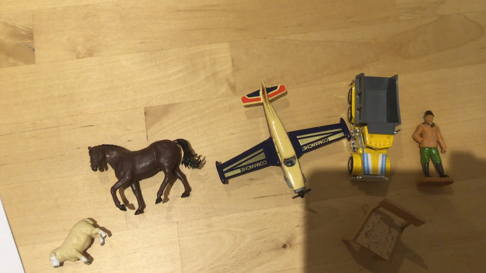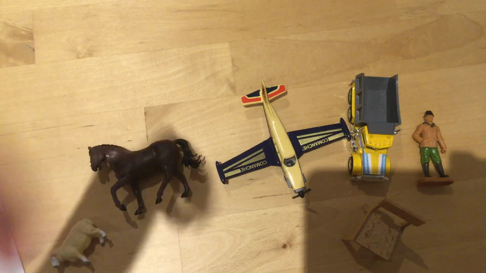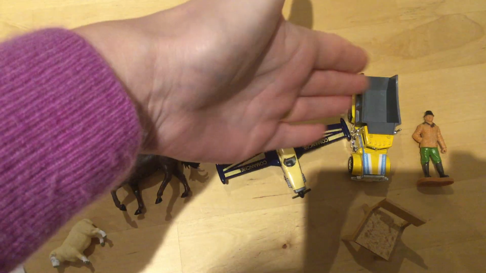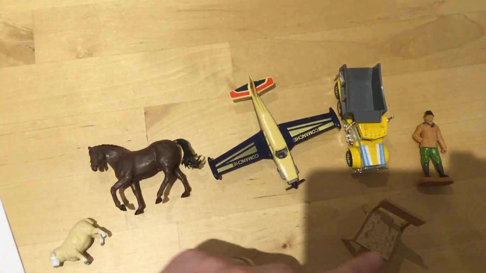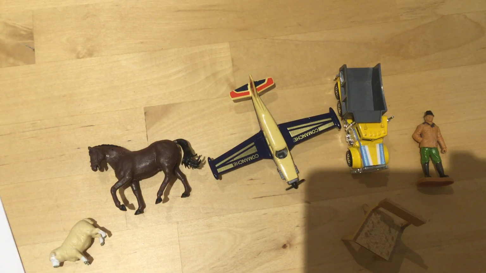So again, I put these out in a line, and this time we're naming 3D models. So the sheep, the horse, the plane, the truck or a lorry, the man, and a chair. So perhaps a little bit more challenging. Obviously, you would have to take into consideration the experiences of the child.